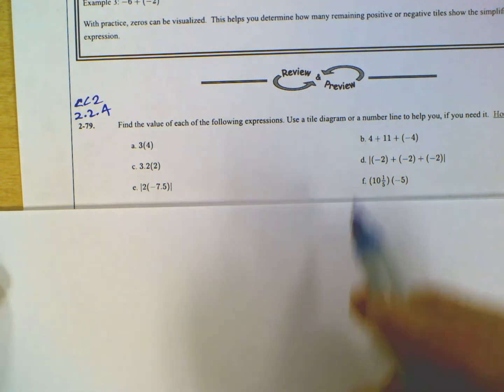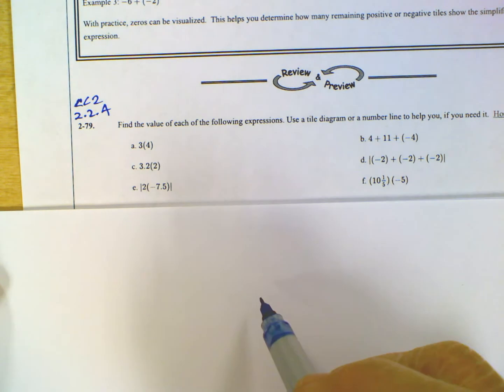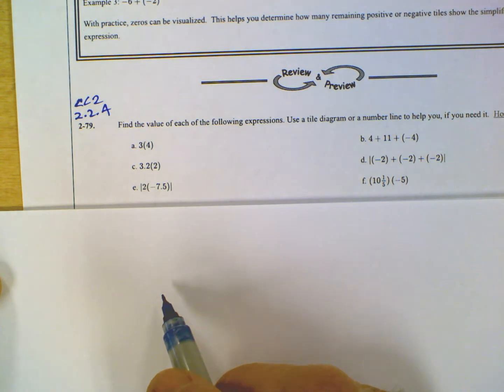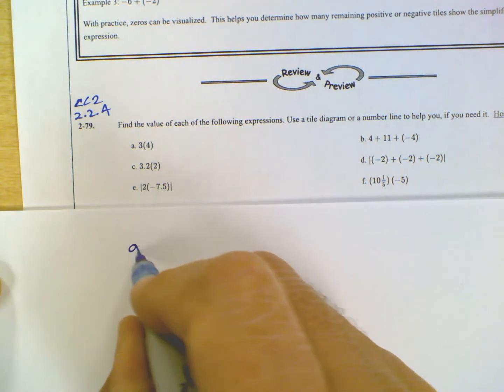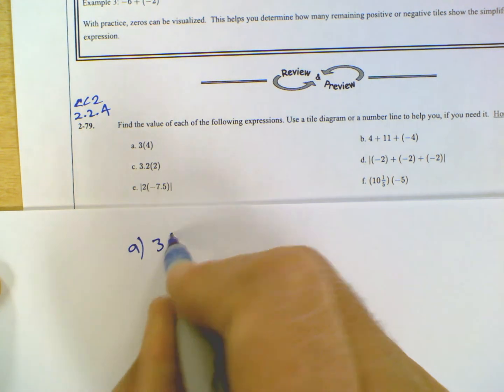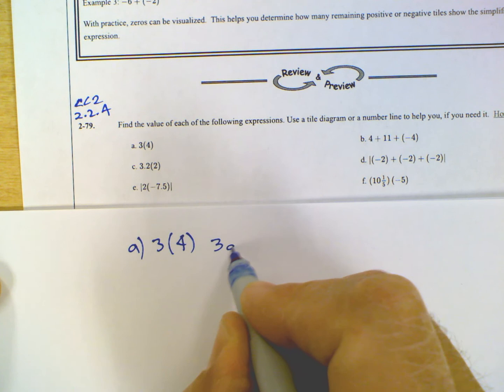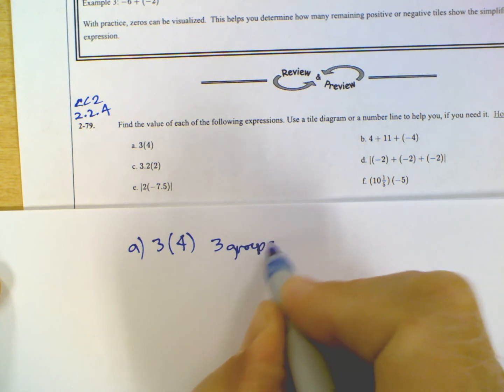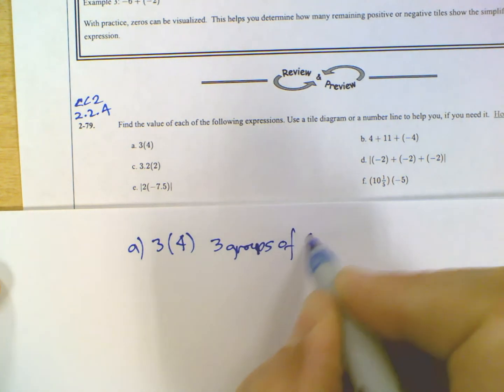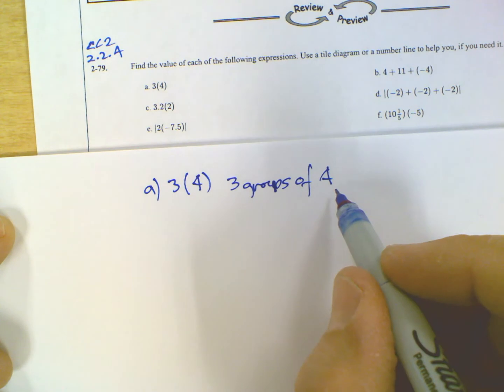Sometimes I'll use a tile diagram. Sometimes I'll use a number line, so that way we can see how that's useful. So for part A, I have 3 times 4, which again means 3 groups of 4. That's what we're looking for. So 3 groups of 4, and they're positives.